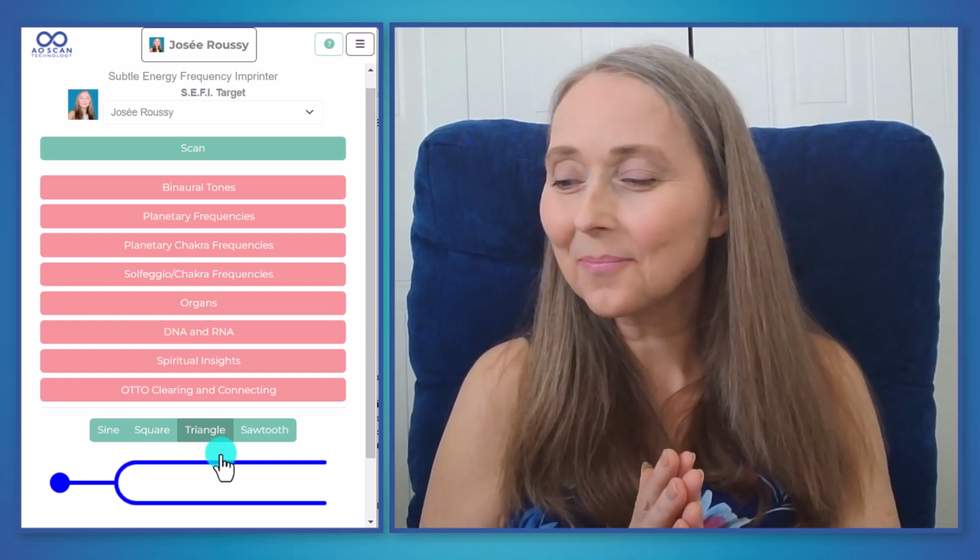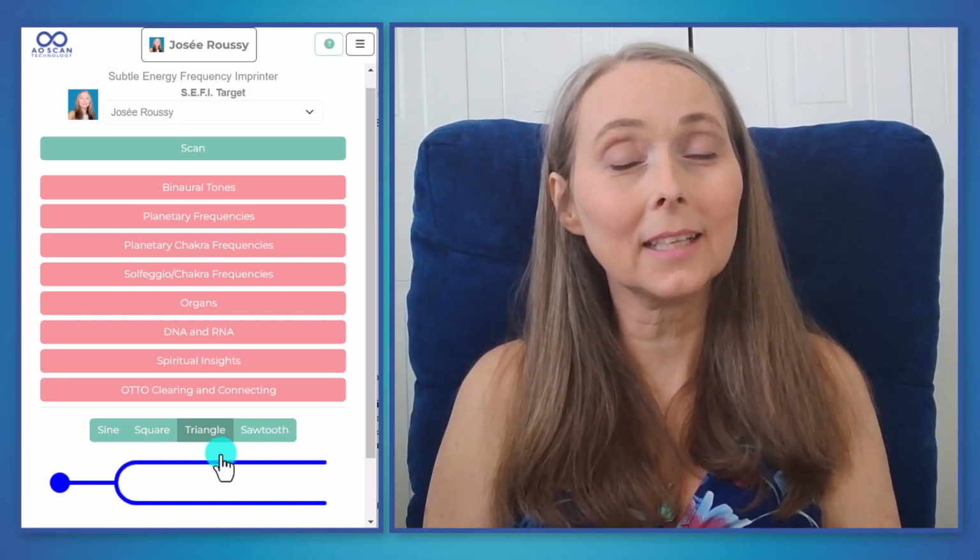Okay, so next category, AO Tune, and that's the last category, and it's also the latest addition to the EOScan. This category as well cannot be broadcasted at this time. It cannot be imprinted either. This category is meant to be listened to, and that is the exception because, okay, I forgot to mention this so far, but SEFI frequencies are not meant to be listened to. You turn the volume all the way down when you're broadcasting them. You don't need to hear them, but AO tune frequencies are the exception. So what these are, they are the entire set of tuning forks that exist on the market, available in this module.